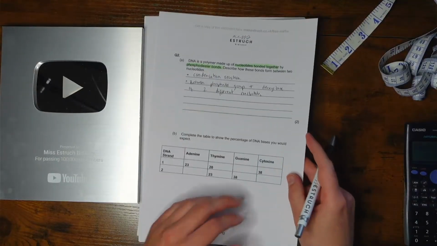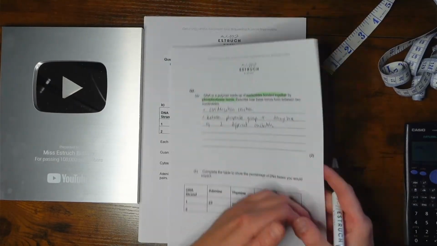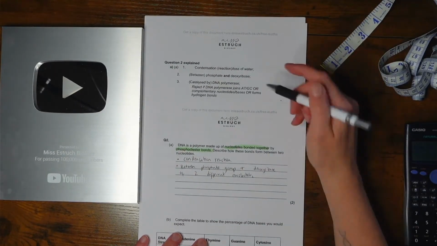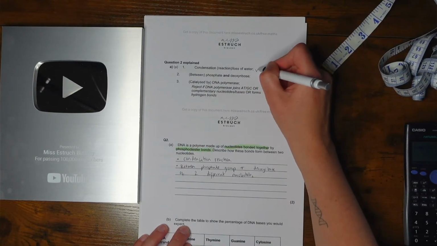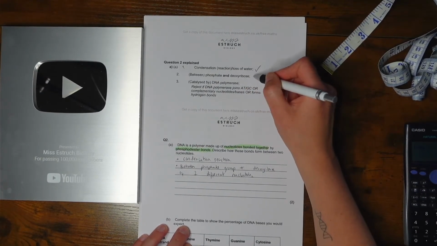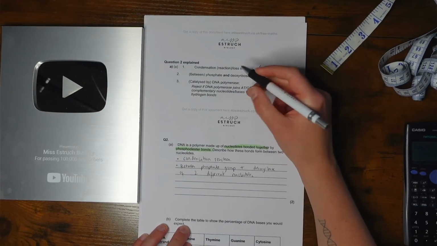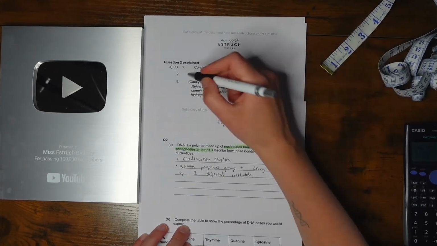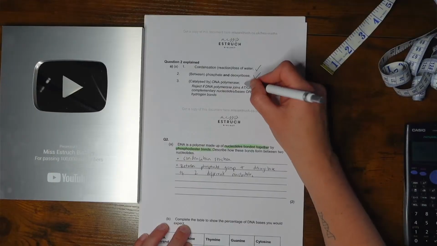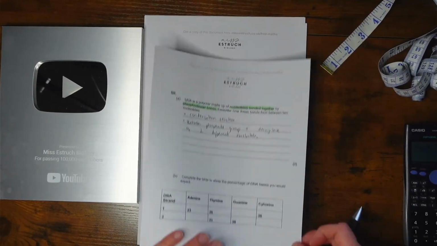Let's just double check before we do the maths question and forget about it. There we go. So yeah, condensation, or you could say loss of water, and between the phosphate and deoxyribose, which I did. Another mark you could have said if you were wondering, you could also have had as another option using the enzyme DNA polymerase.